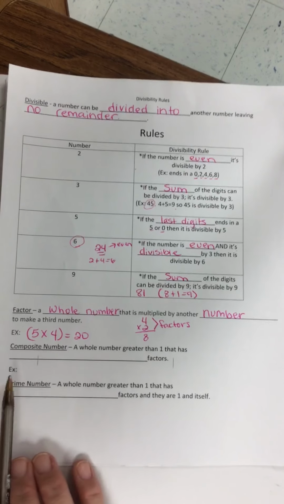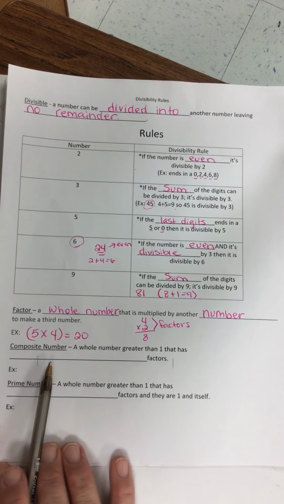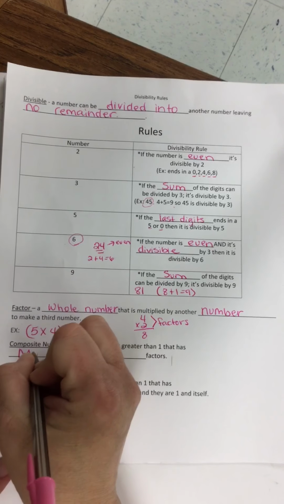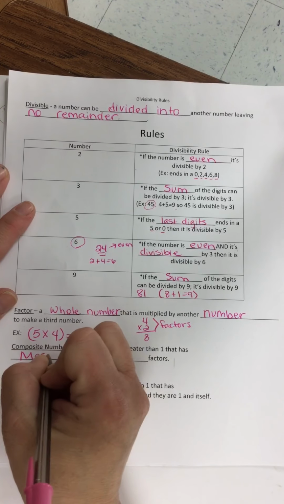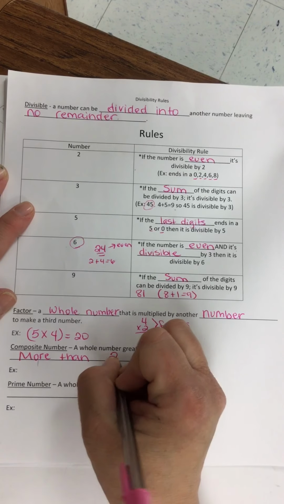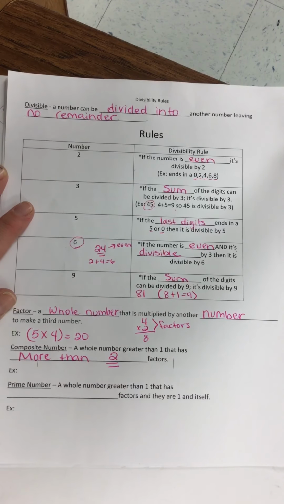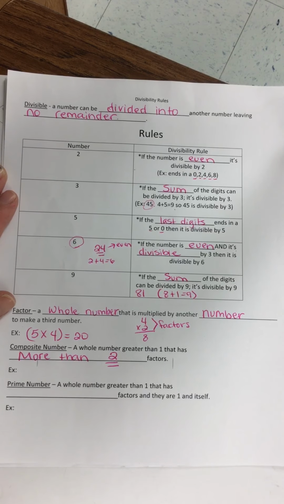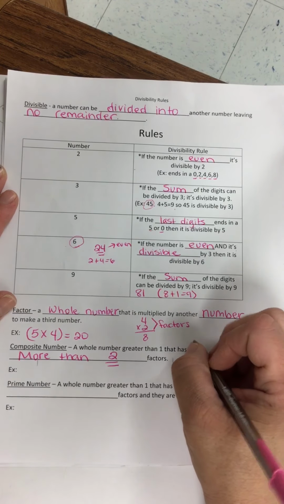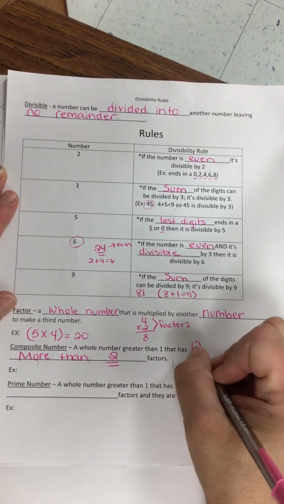All right, composite number. It's a whole number greater than 1 that has more than 2 factors. Okay, more than 2 factors. So an example of that would be like the number 12.